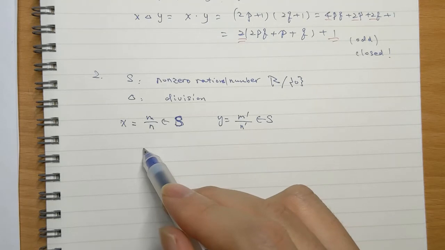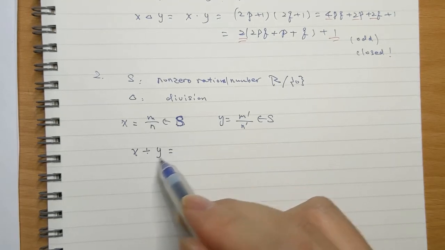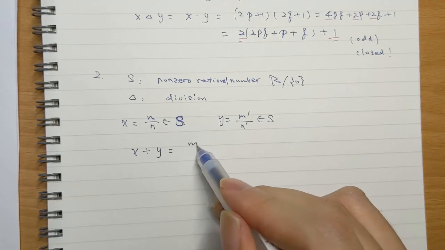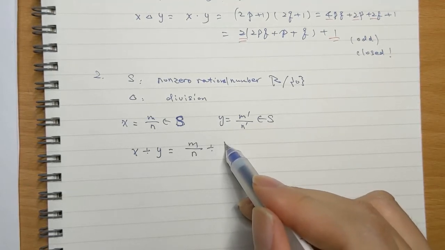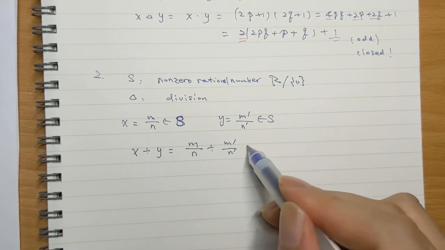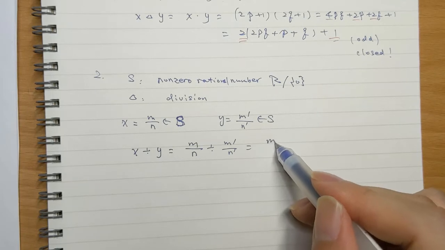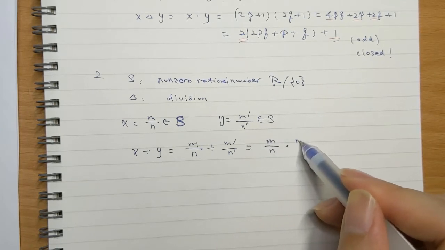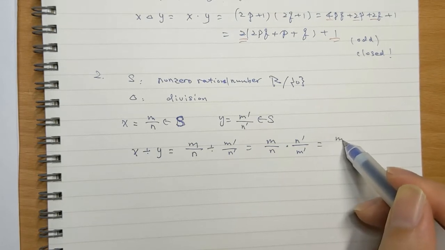We do the division, x divided by y, which is actually m over n times n prime over m prime.